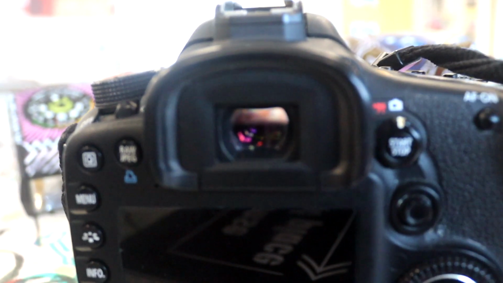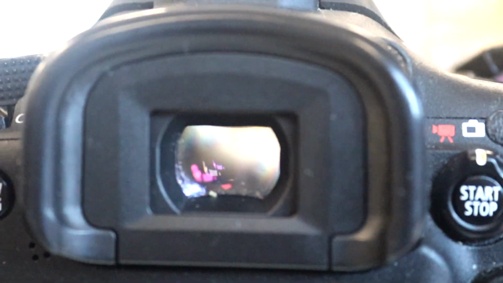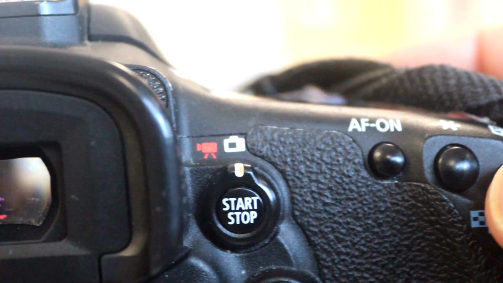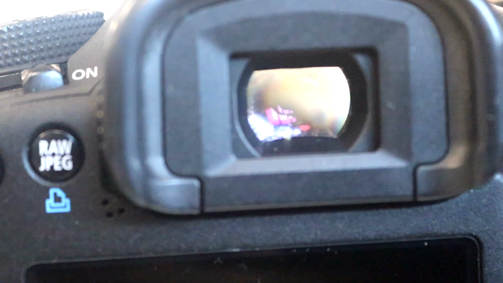Oh, I can't really see that. Let me try to focus in. Okay, so I am shooting with a DSLR, so I'm just going to focus in, and I'm going to try to focus into this area here. Let's see if that works. Okay, no, it's not working. There we go.